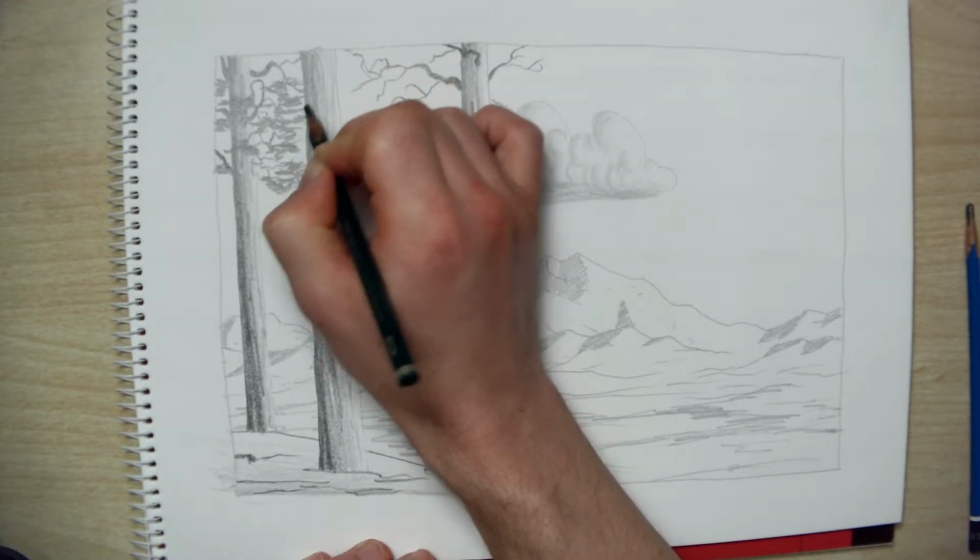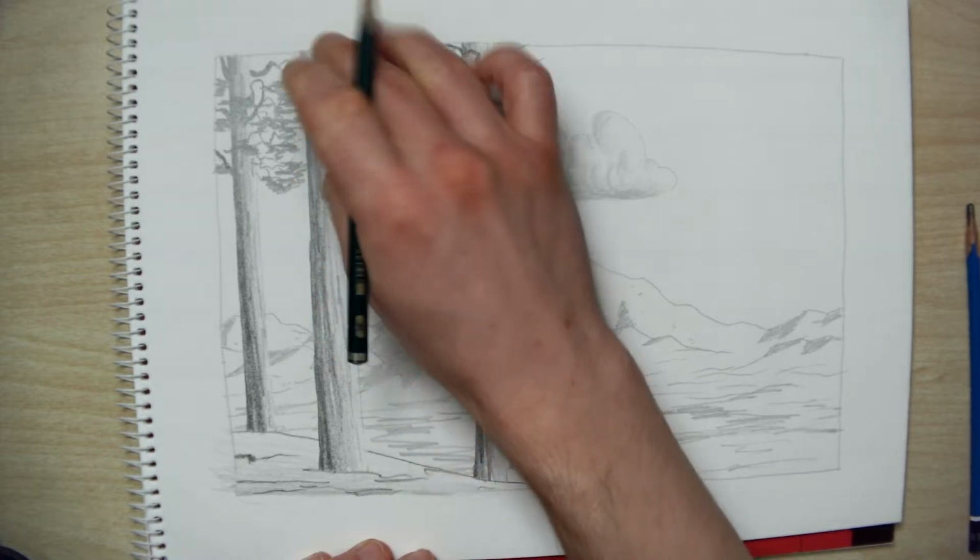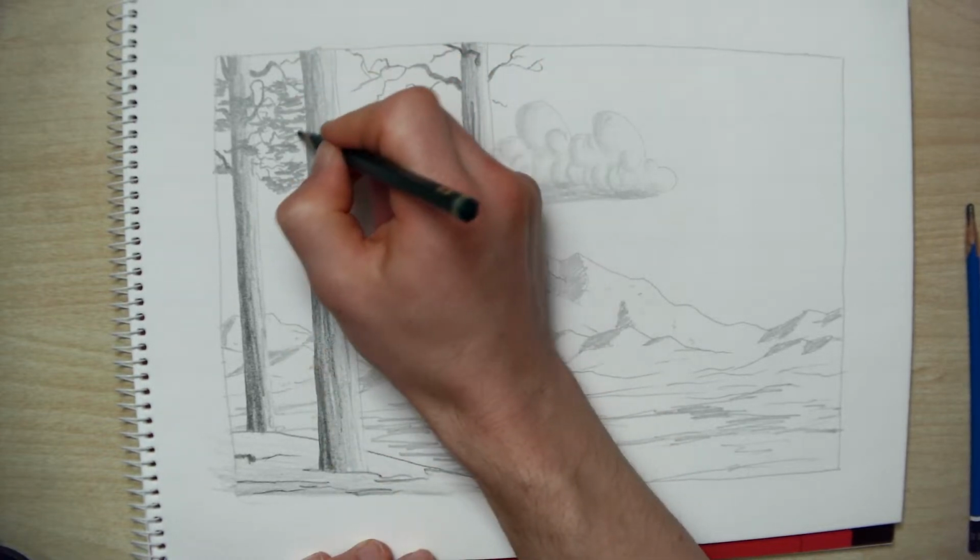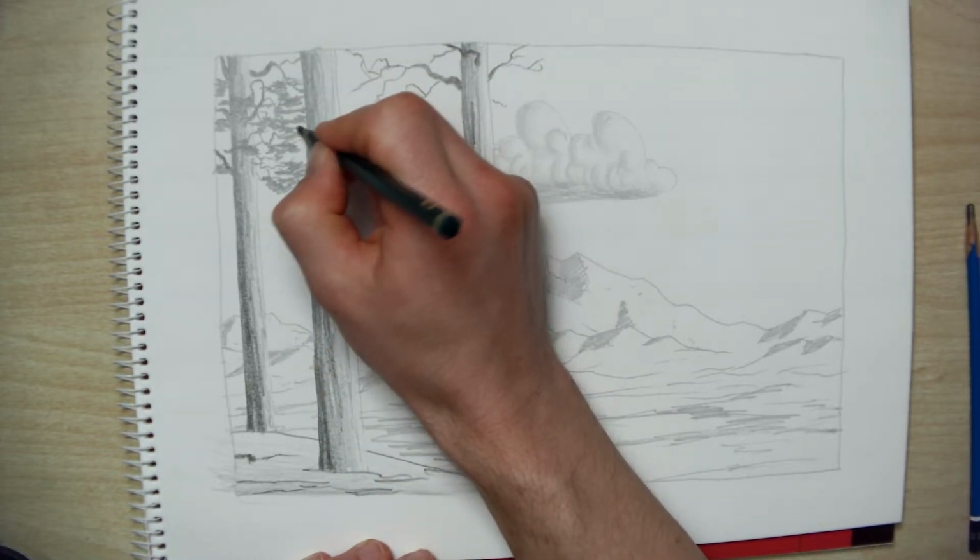Let's make this overlap with the other one. That large tree is standing in front of those leaves of this other tree.